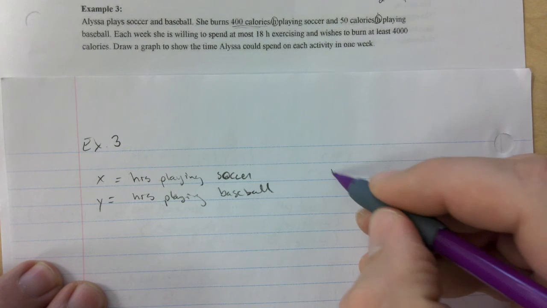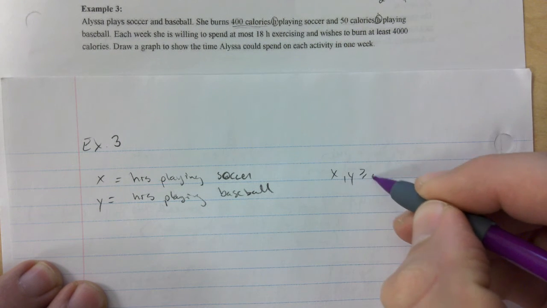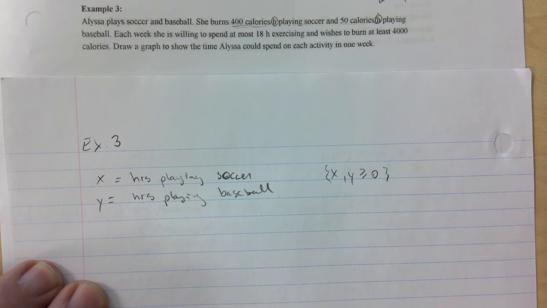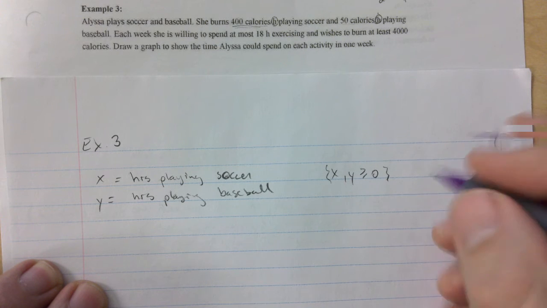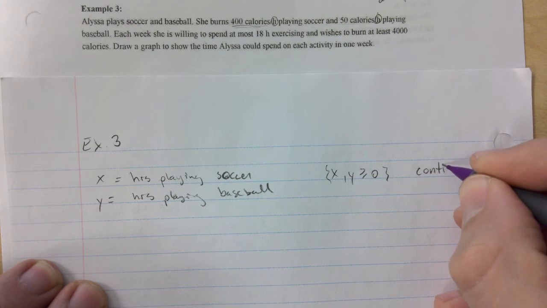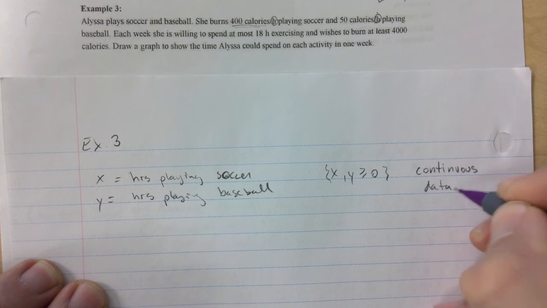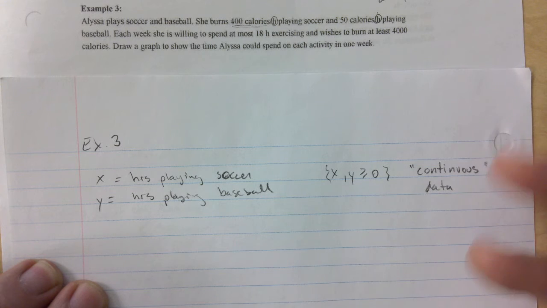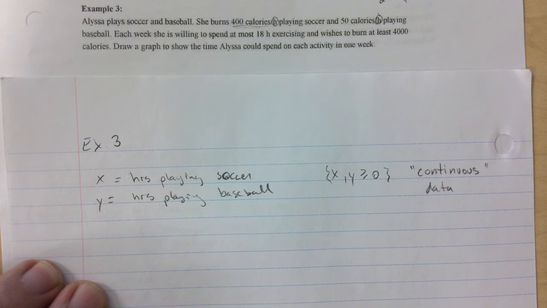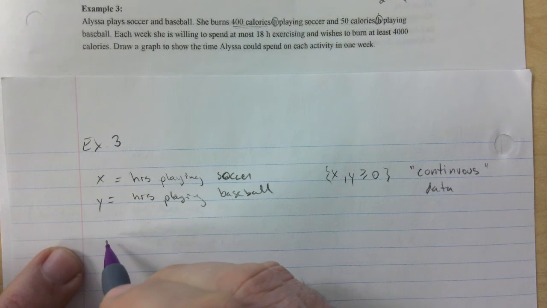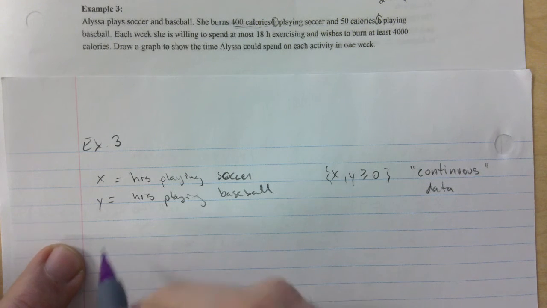All right, and x and y have to be greater than or equal to 0. What kind of data are we talking about here? Well, it's hours that can be measured, so this is actually continuous. You can have 0.5 of an hour, 0.4 of an hour, in theory. Now let's come up with our inequalities.